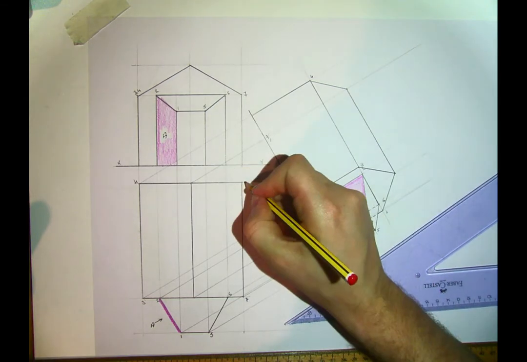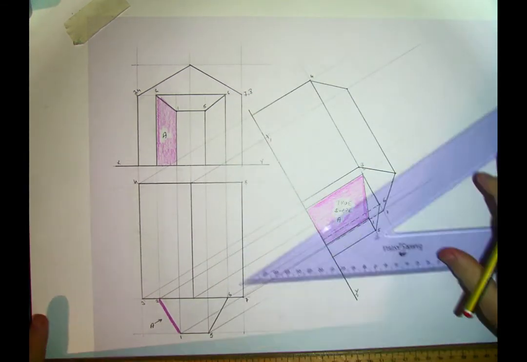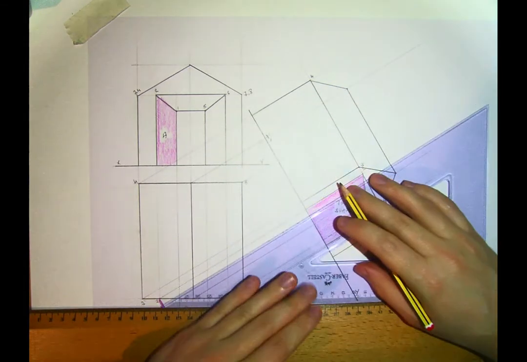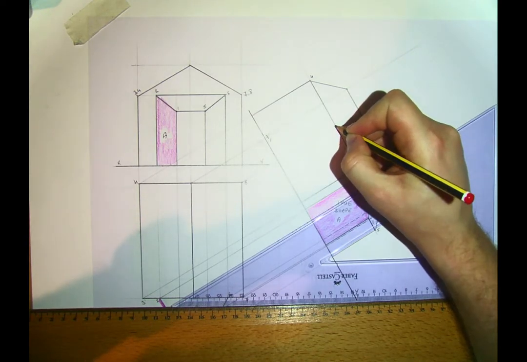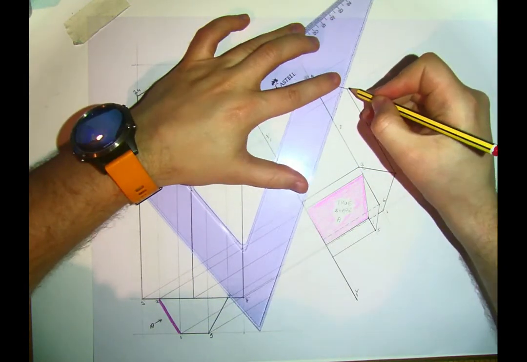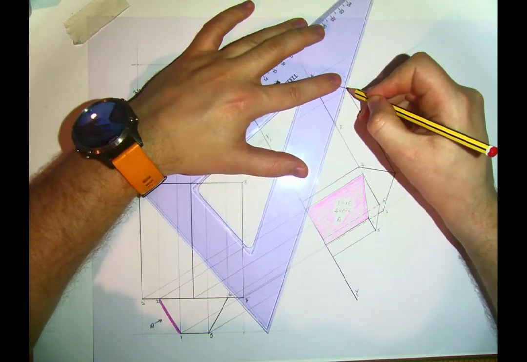For this corner back here, we'll call that one 0.8. Again, this is also 0.8, they're directly in line with each other. So I'm going to join this one up along here. 0.8 is at the same height as 7 and 6 and 2 and 3 and 4, so this point here is going to be 0.8, and that's going to join to the top. Now it's joining to the top, it's at the back, we can't see it, so it's going to be hidden detail.